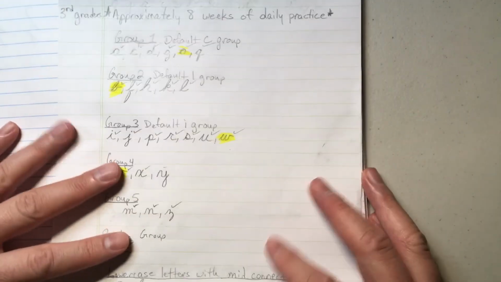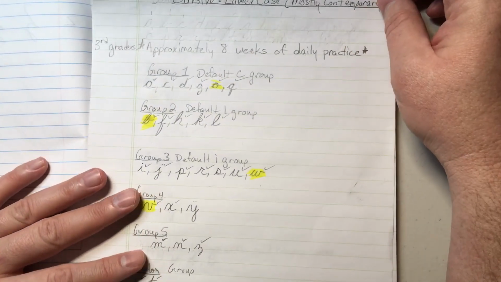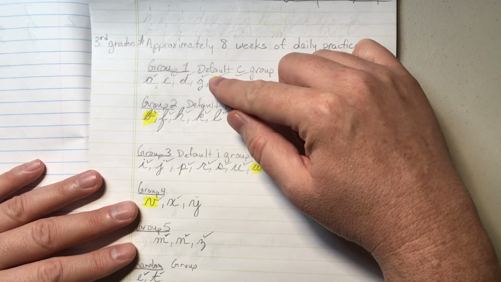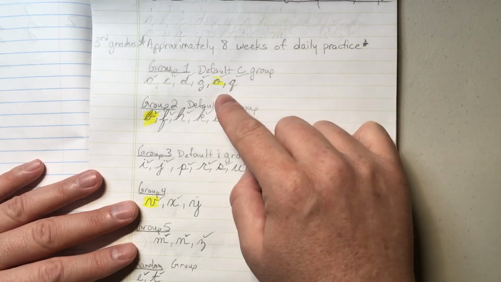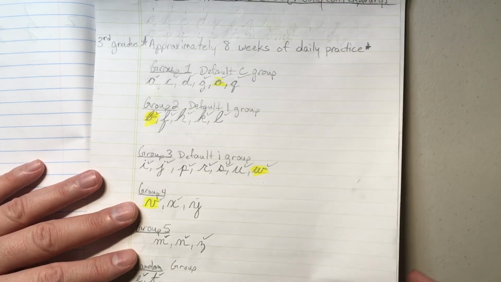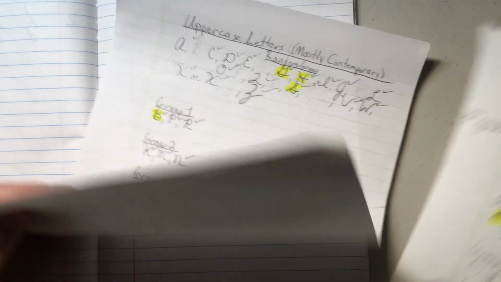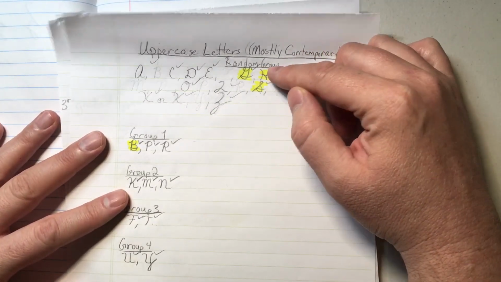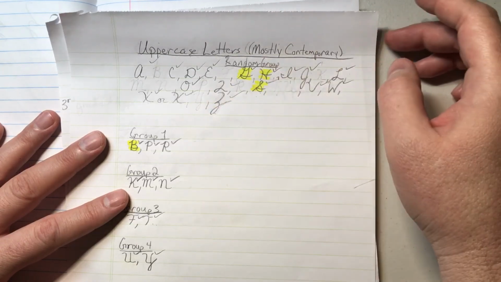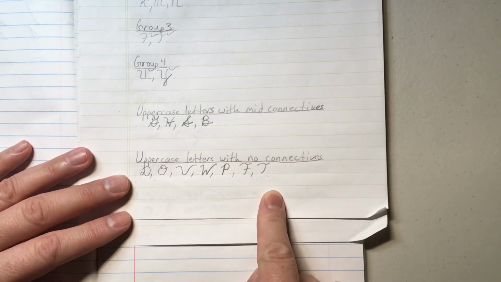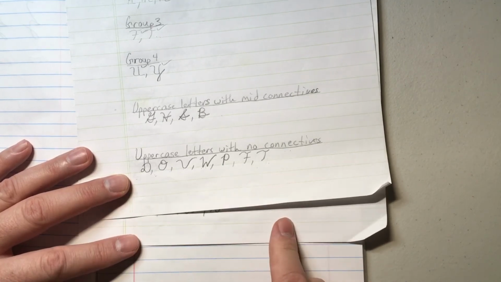What I want to do in this video is show how to connect some of these letters that have these strange connectives, like the O, the B, the W, and the V for lowercase letters, and go into how to connect these uppercase letters G, H, S, and B, and also show some examples of how to write words that don't have any connective with the cursive letters.